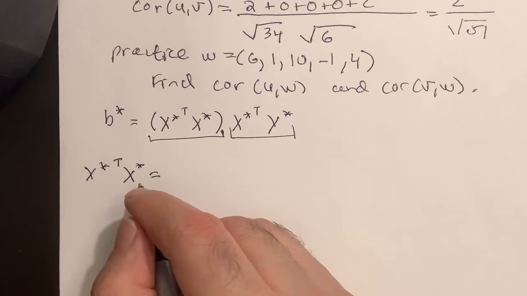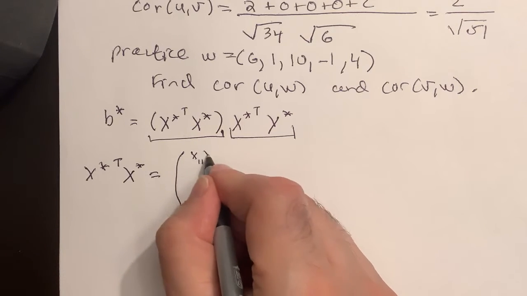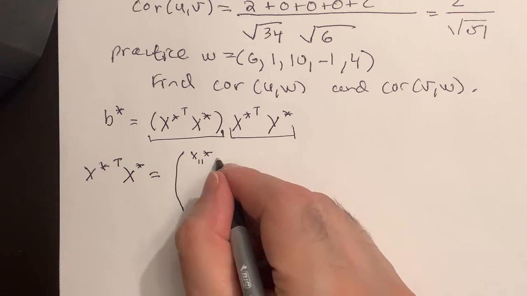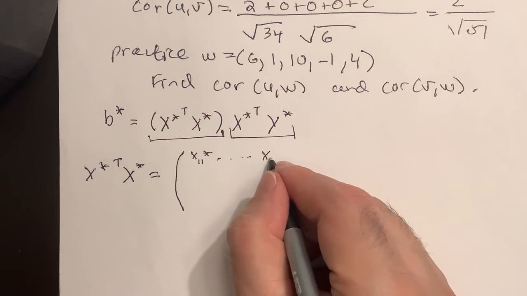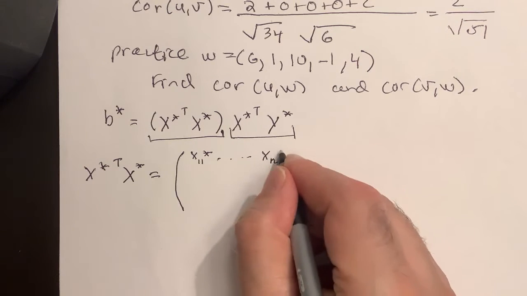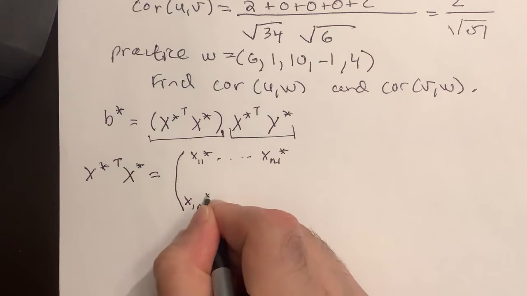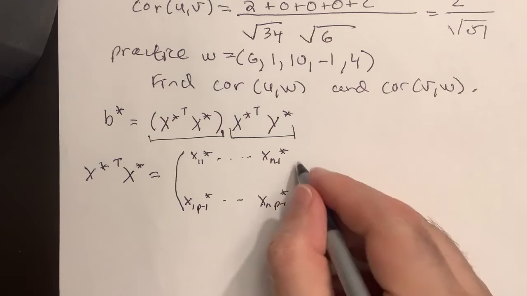Well, this is just equal to, we just flip this on its side. So I have x1 star, x2 star, all the way down to xn1 star. And here I have x1,p-1 star, xn,p-1 star.